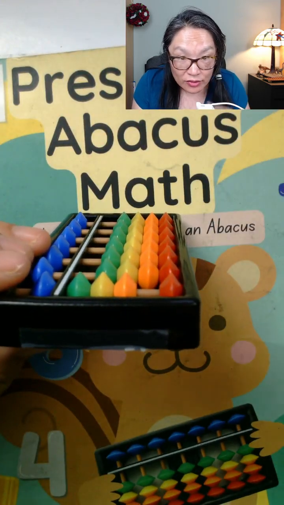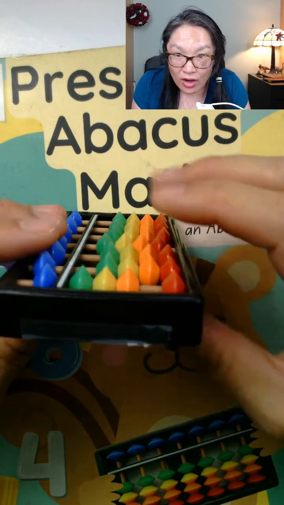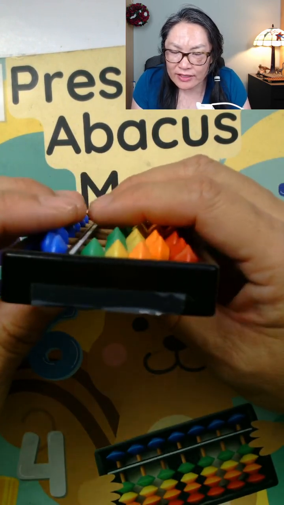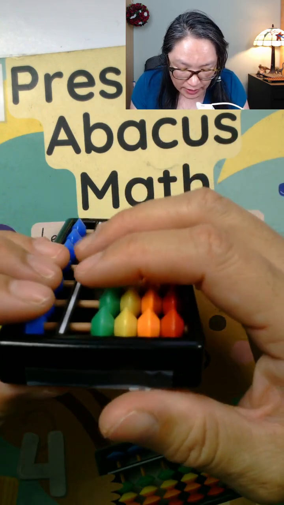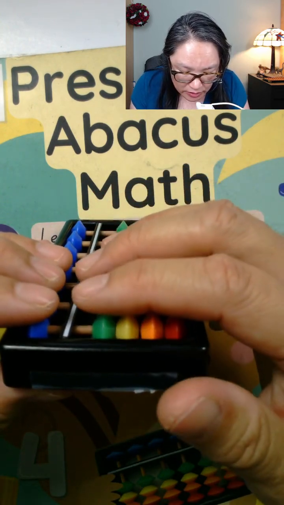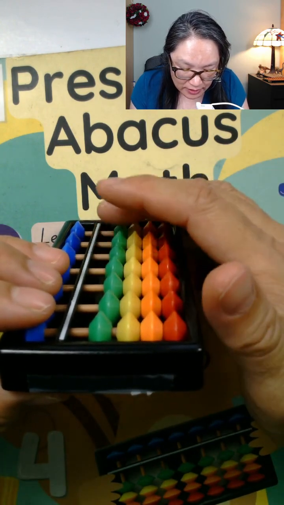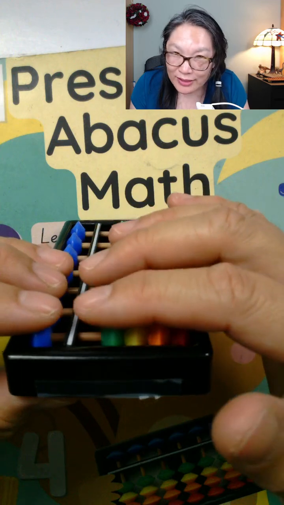It's my first time knowing how to read the abacus. I was always confused. Oh yeah. It's not very difficult to read, but then again, showing how to read the abacus is a skill in itself.